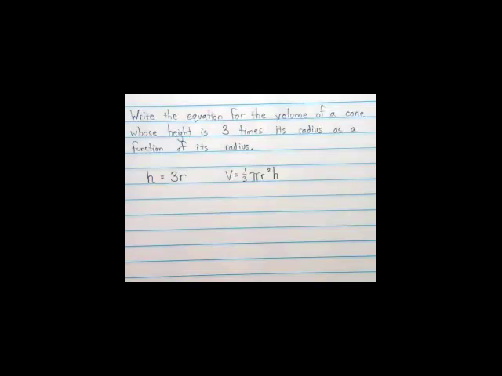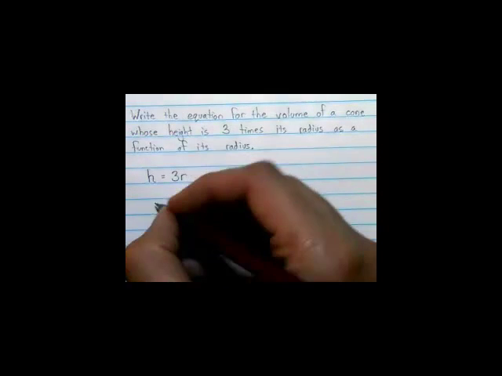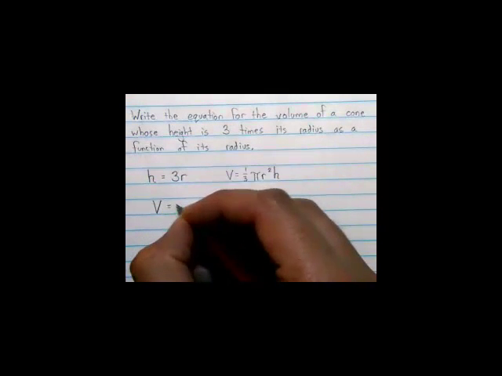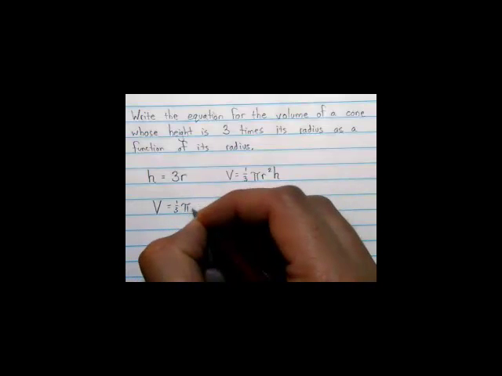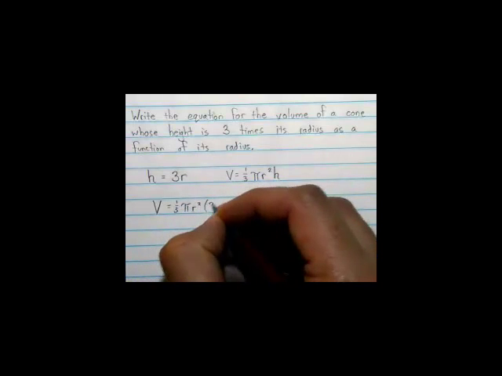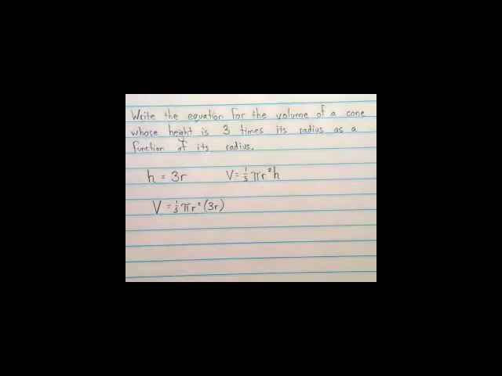Yeah, substitute in 3r for h. Yep, exactly. Because after I do that, V equals 1/3 pi r squared, and then instead of h, I write 3r.